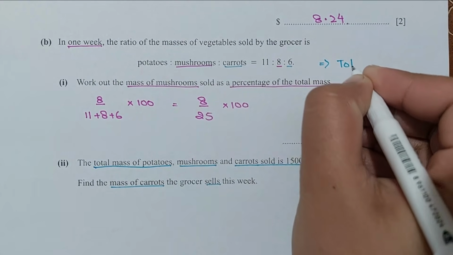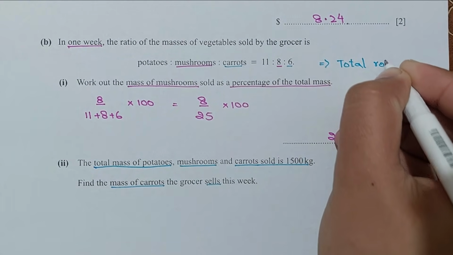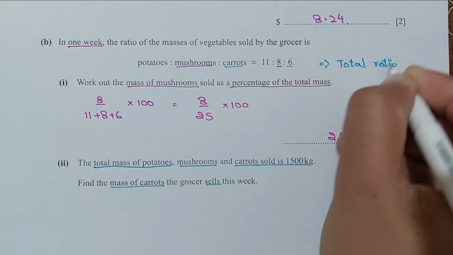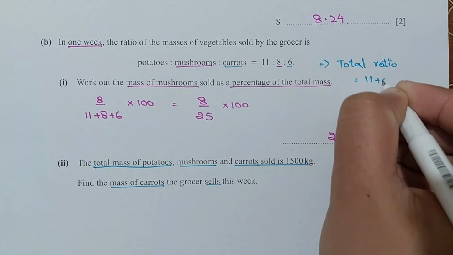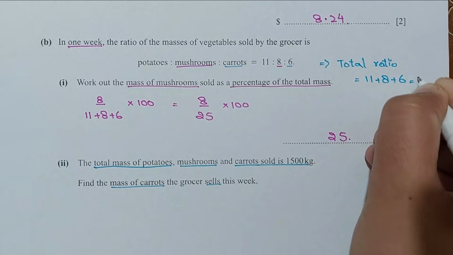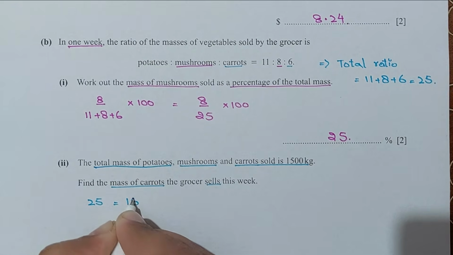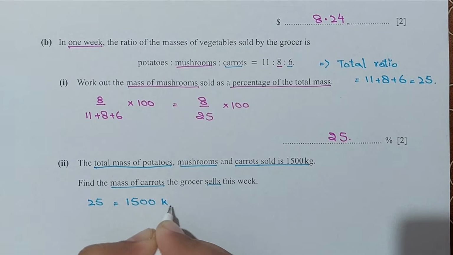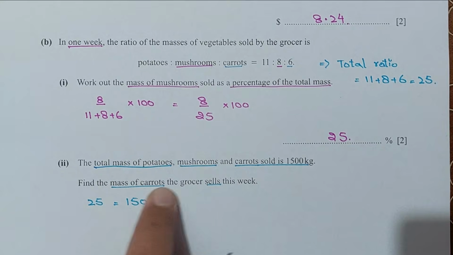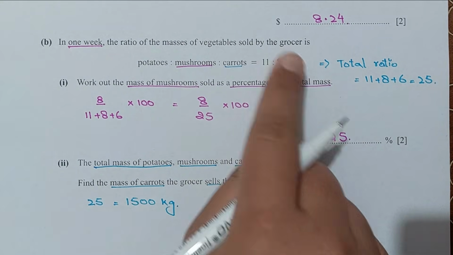So from here, the total ratio is the sum of 11, 8 and 6, and that is 25. We already did that. So the total ratio is 25, and this equals 1,500 kilograms. We have to find the mass for the carrots. The carrots are 6.